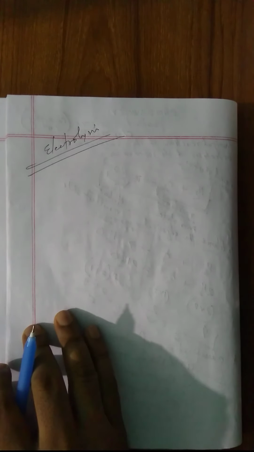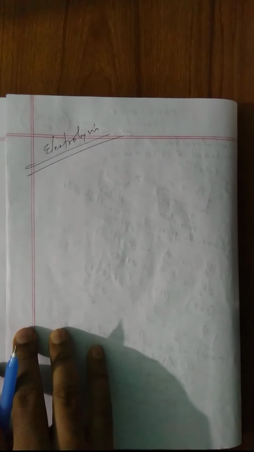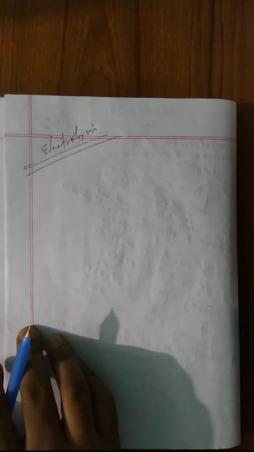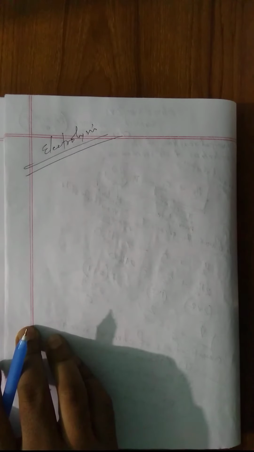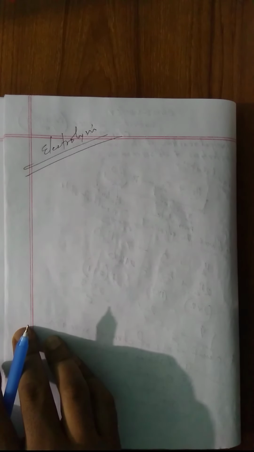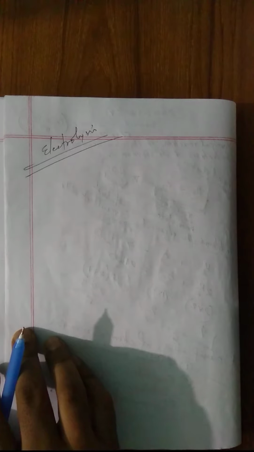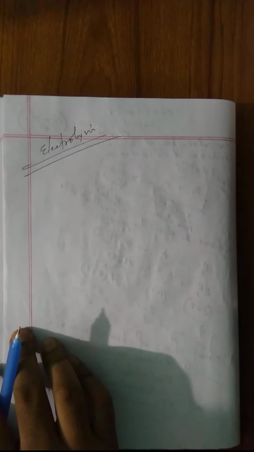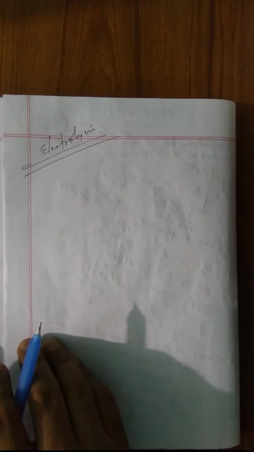Anode: the electrode which is connected to the positive port of the battery or electric source is known as anode. That means the electrode at which oxidation reaction occurs is known as anode. And cathode: the electrode at which reduction reaction occurs, that means the electrode which is connected to the negative port of the battery, is known as cathode.